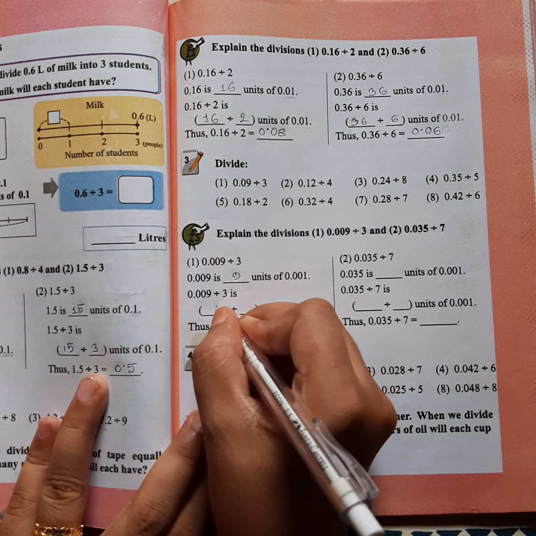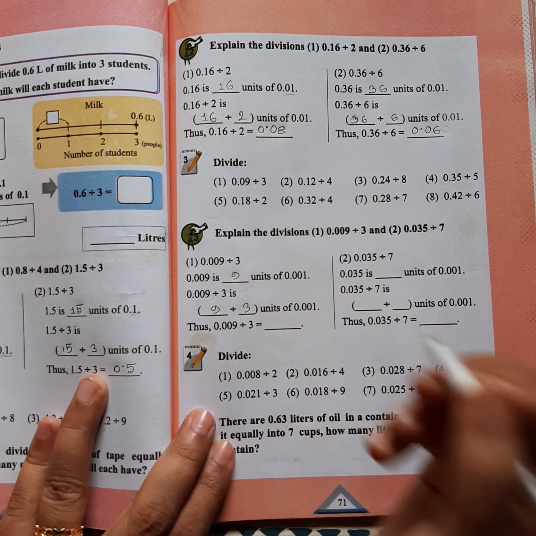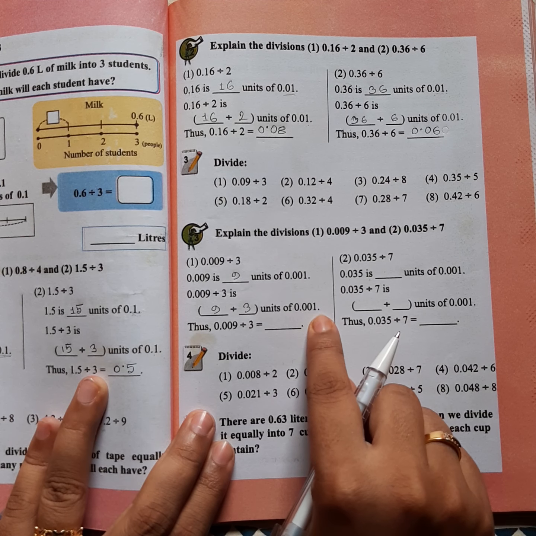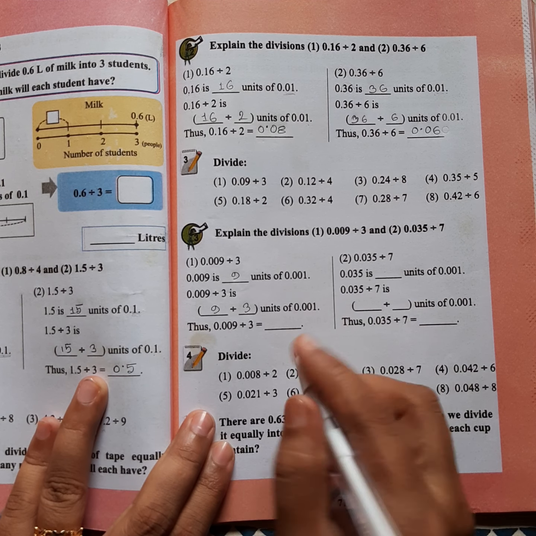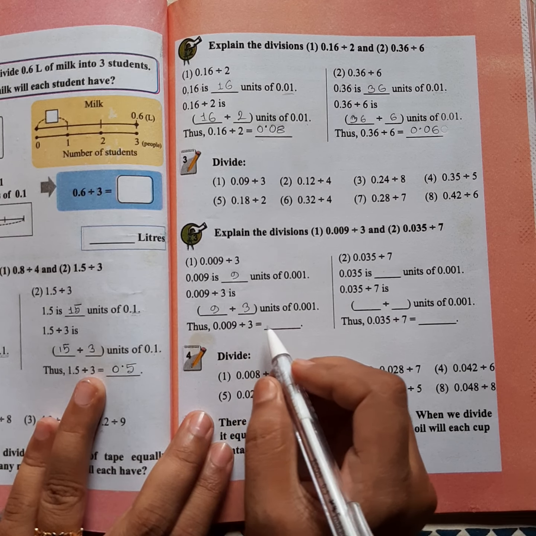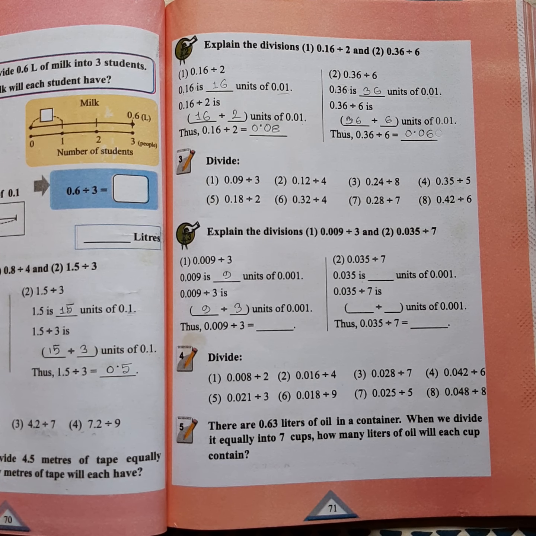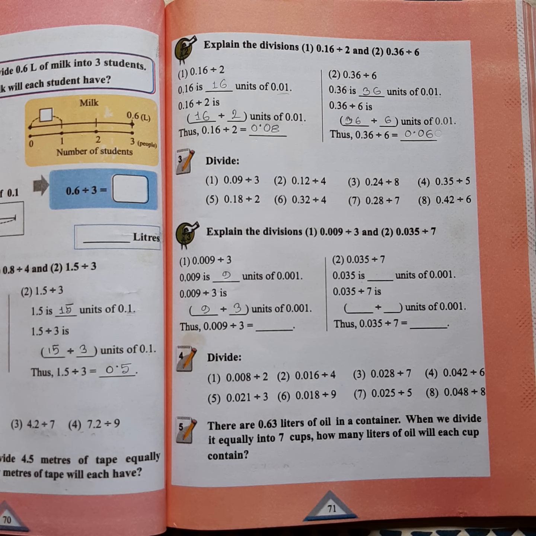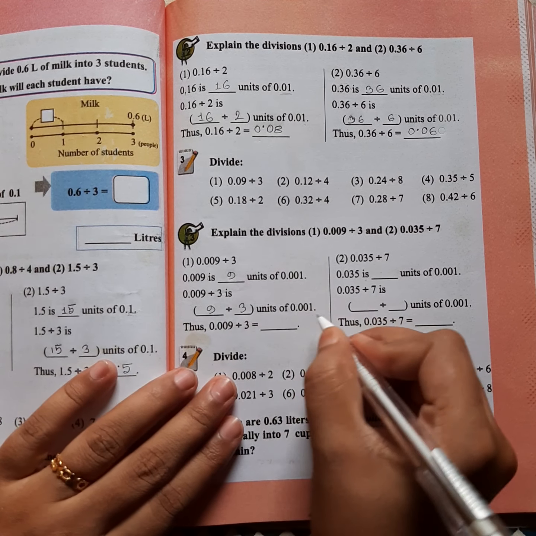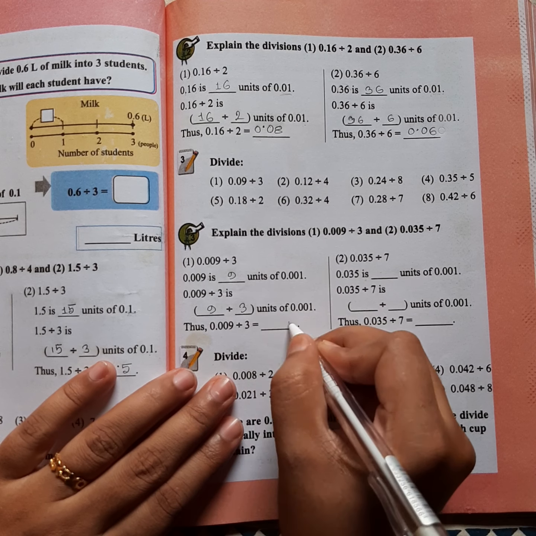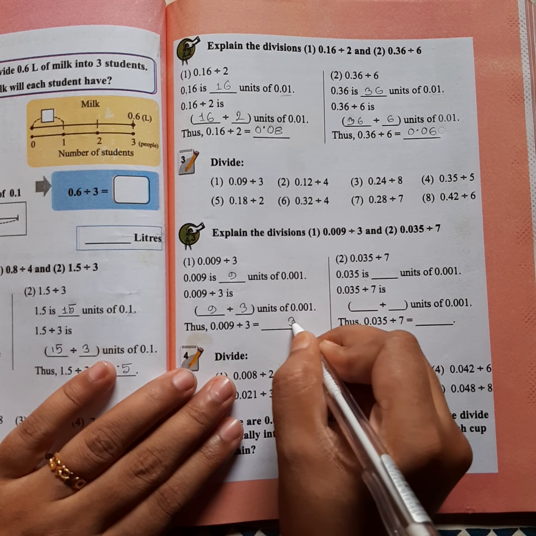So let's write 9 divided by 3 units of 0.001. If you divide, it's pretty common, easy, more than easy actually. What would be the answer? If you divide 9 by 3, the answer will be 3, isn't it?